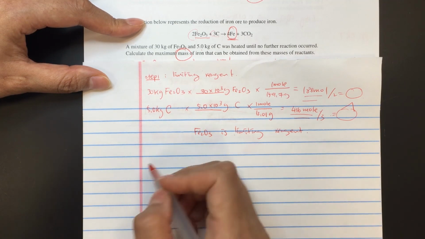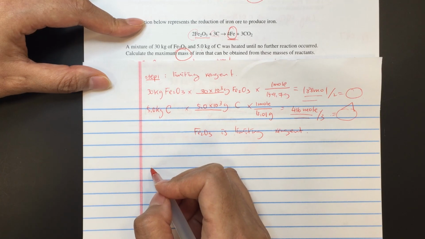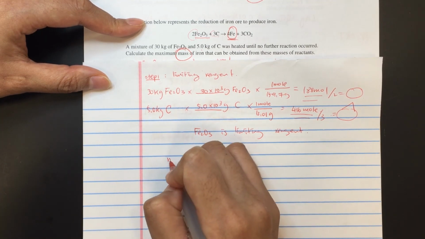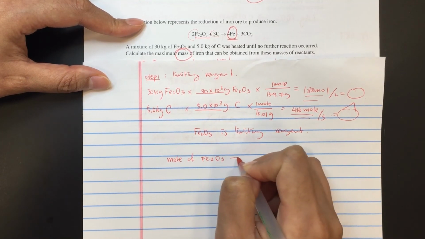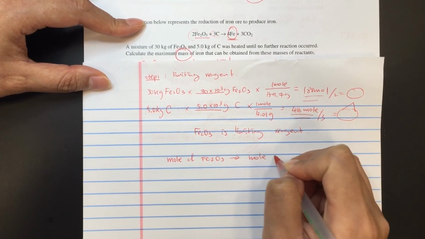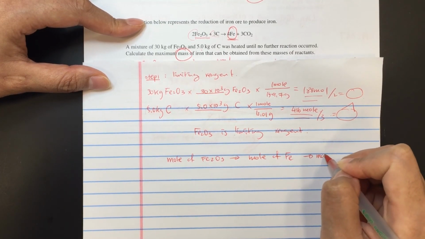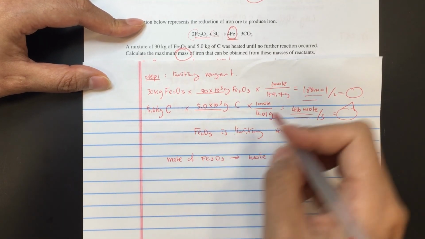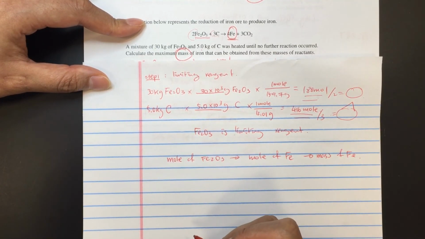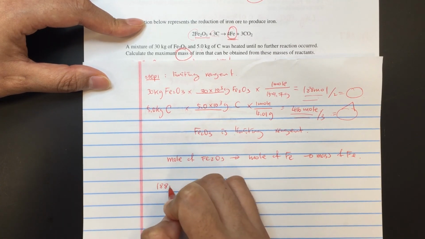Okay, so since we have the moles of Fe2O3, we can identify the mass of the iron. To do that, we have to convert the moles of Fe2O3 to moles of Fe. After that, we're going to convert that to mass of Fe. Okay, so we start with the moles of Fe2O3 because it's the limiting reactant or reagent.